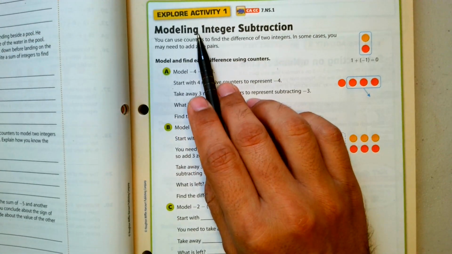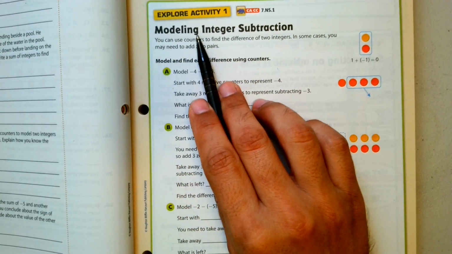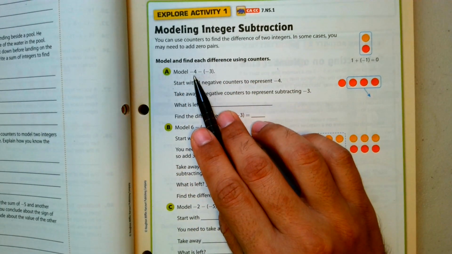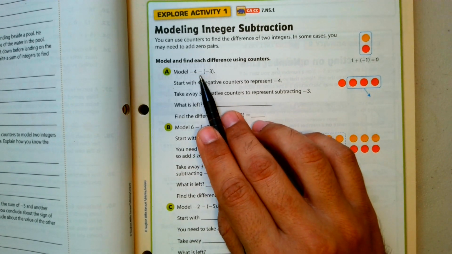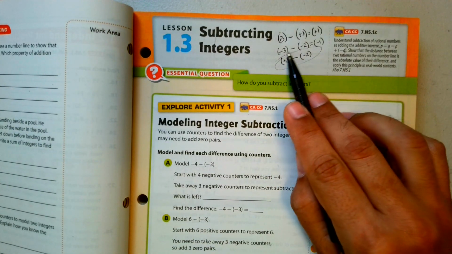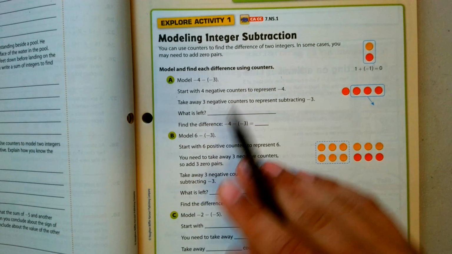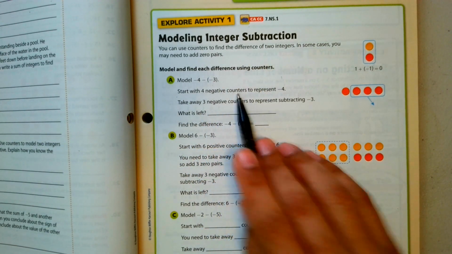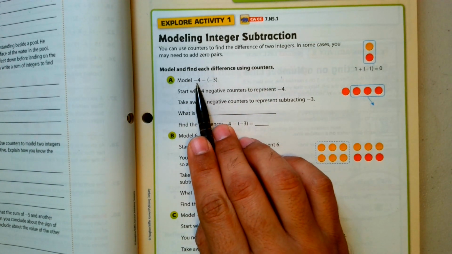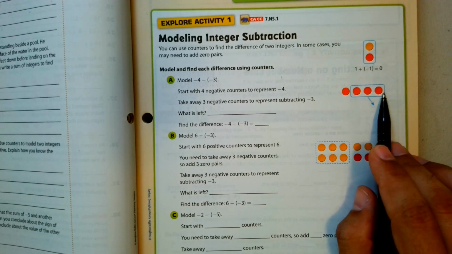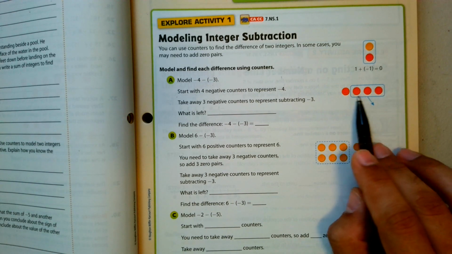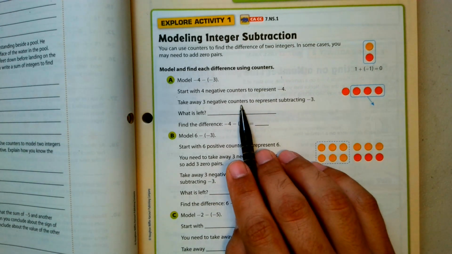Now, to model, to actually prove subtraction with negative numbers, we start with a pretty simple one where we have four negatives and we're going to take away three negatives. That's very similar to the second example I talked through here. So let's say we start with four negative counters. Here they are, 1, 2, 3, 4. That's the four negatives we're starting with. Okay, that's negative 4. Now we're going to take away three negatives. They put a box around these three because these are the ones we're going to take away. So that's the negative 3.